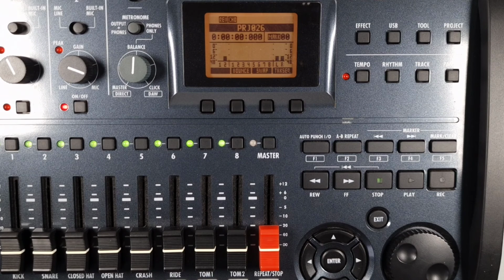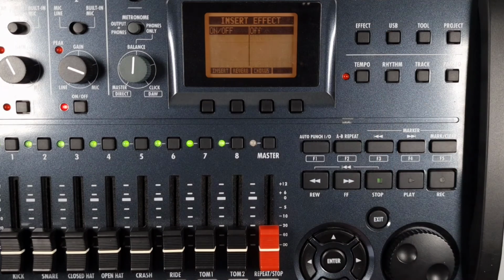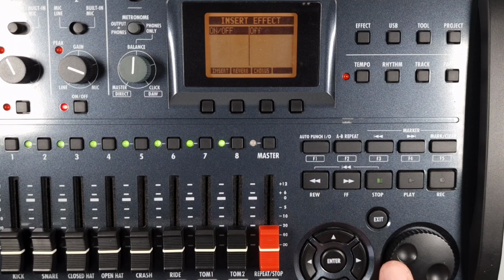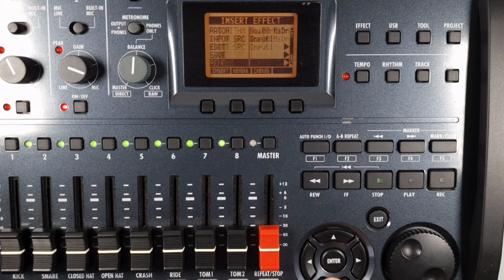If you need to import your new patch into a new project, you can do that. In your new project, press the effect key located up here. Make sure this is on, and you're on insert effects. Then you need to go down to import. Once you press enter, you'll be asked whether you want to select one patch, or you can select all patches from another project.